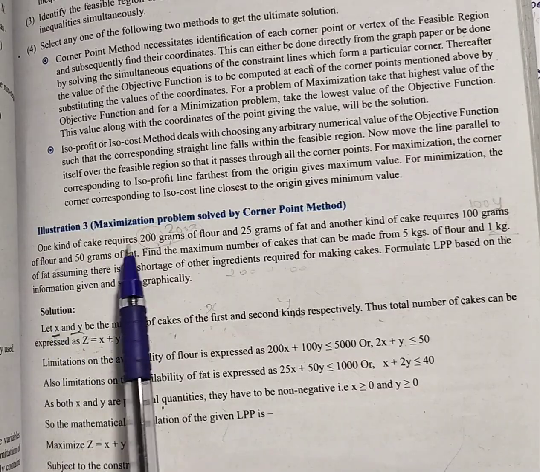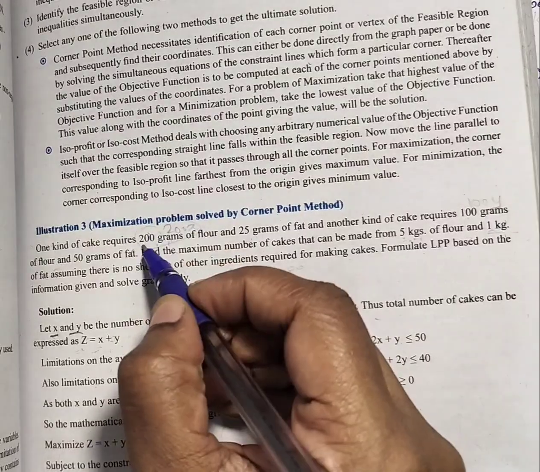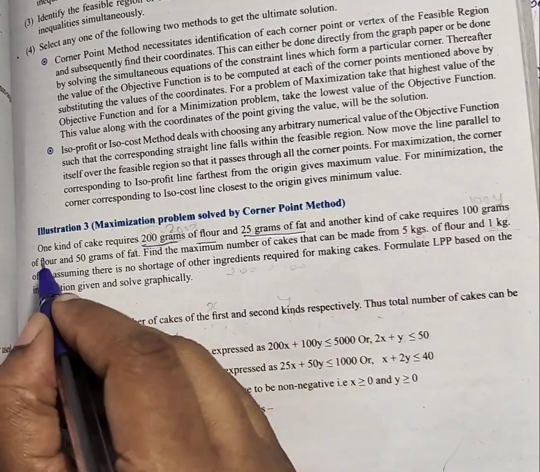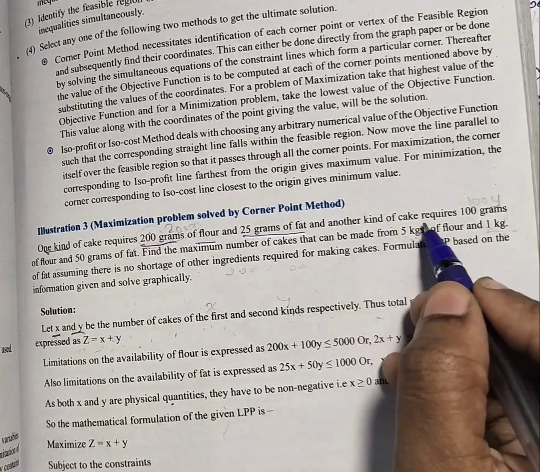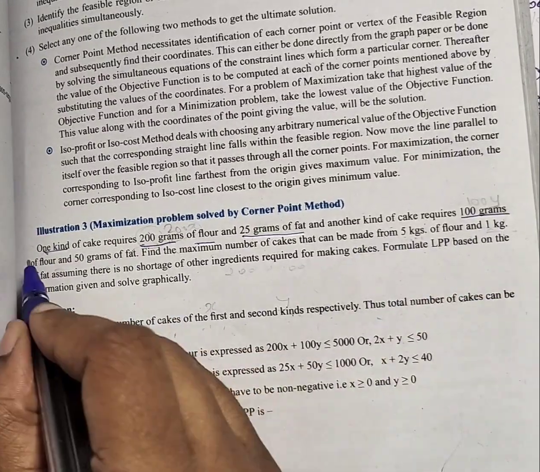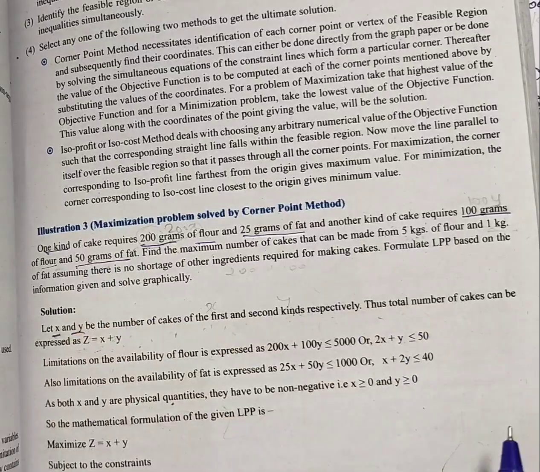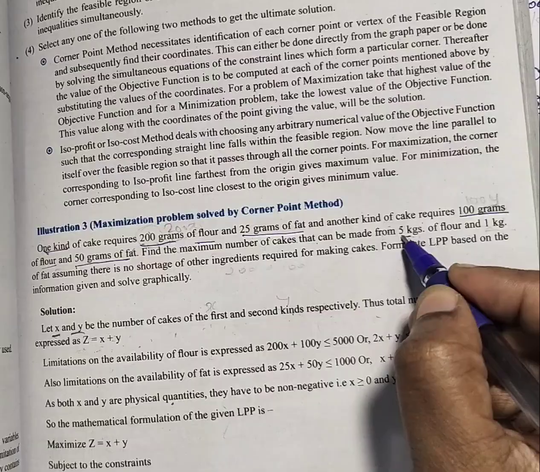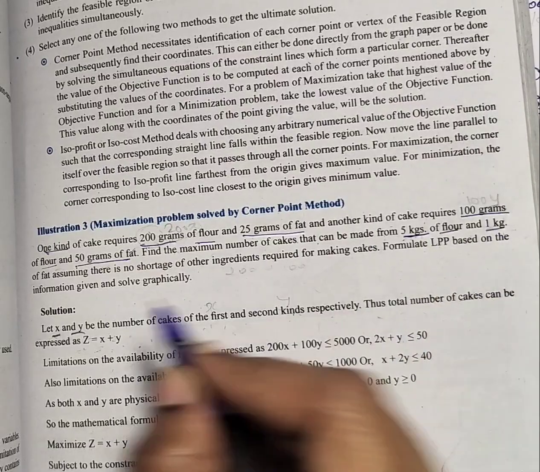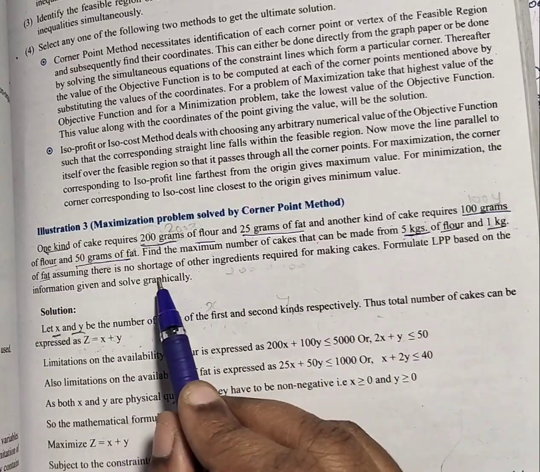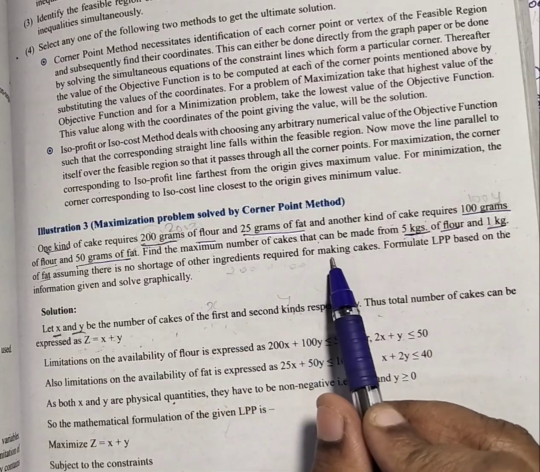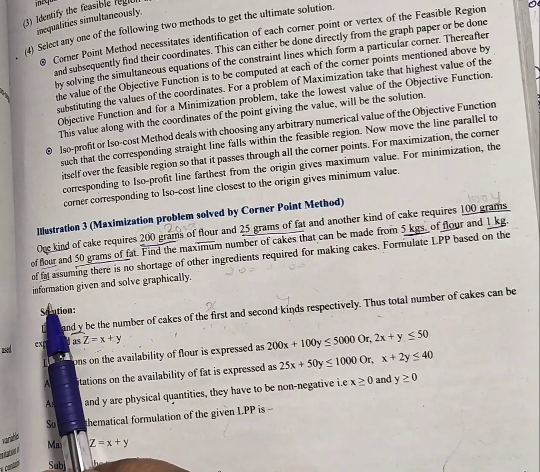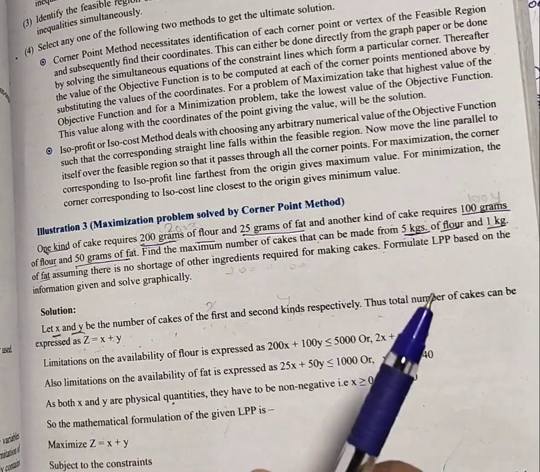One kind of cake requires 200 grams of flour and 25 grams of fat. This is one kind of cake. Another kind of cake requires 100 grams of flour and 50 grams of fat. Find the maximum number of cakes that can be made from 5 kgs of flour and 1 kg of fat, assuming there is no shortage of other ingredients required for making cakes. Formulate LPP based on the information given and solve graphically.